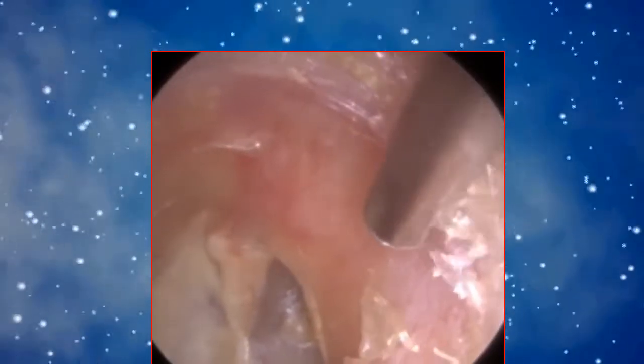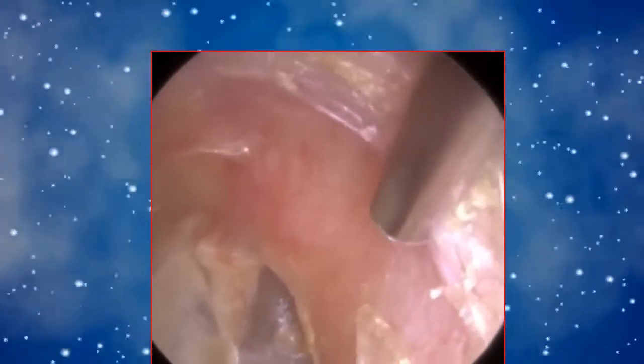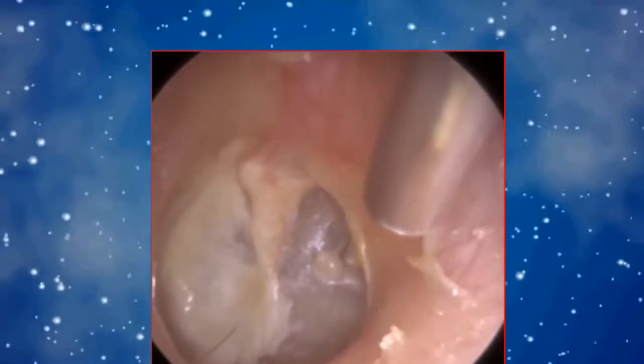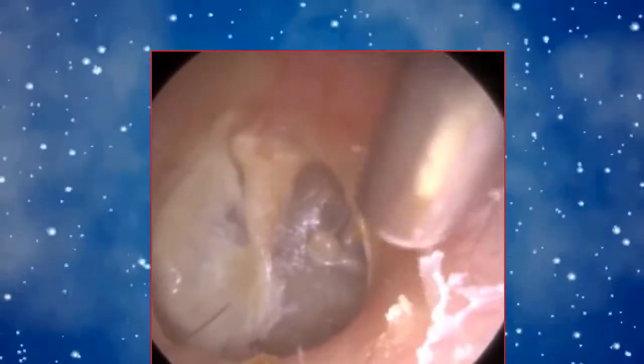So the occlusion has been removed. I'm just using a fine end suction probe just to peel off any dead keratin around the edge, and you can just see the view offered by the endoscope. It's stunning, and you can see the eardrum in the distance, and you should already be able to detect the abnormalities. The right hand side of the eardrum, that's all scarred. We call that tympanosclerosis. The left hand side of the eardrum, that's retracted, so it's sucked in.